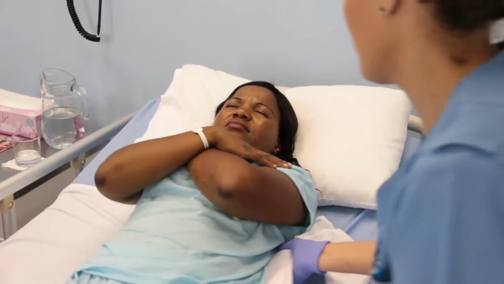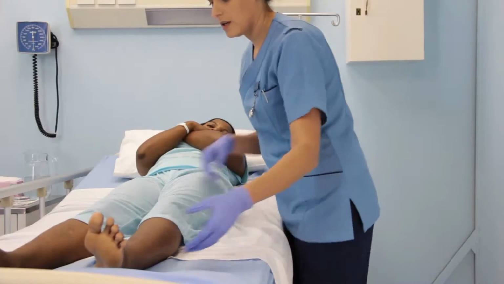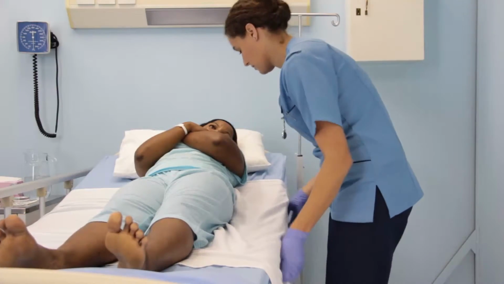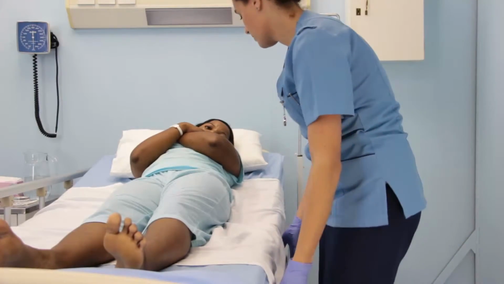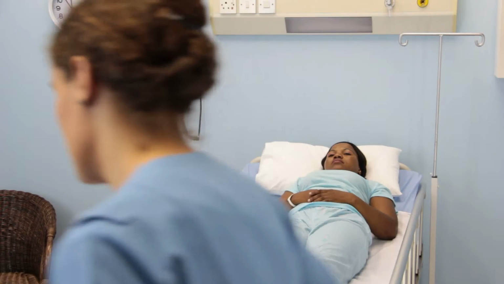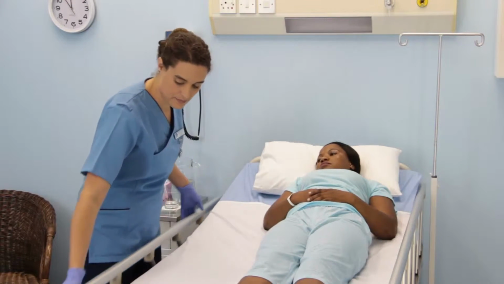Watch the patient for signs of pain throughout the procedure. Stop if the patient experiences severe pain or discomfort and reassess your approach. Raise the side rail and move to the opposite side of the bed. Lower the side rail.